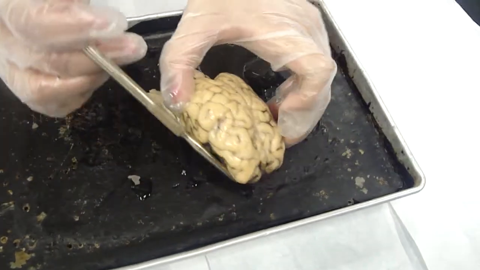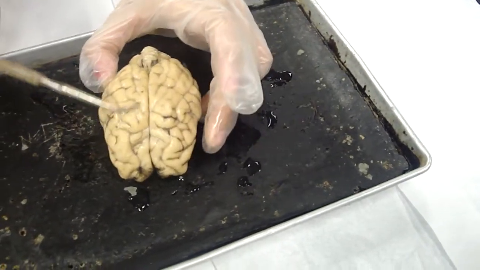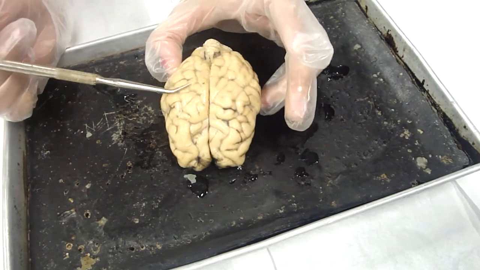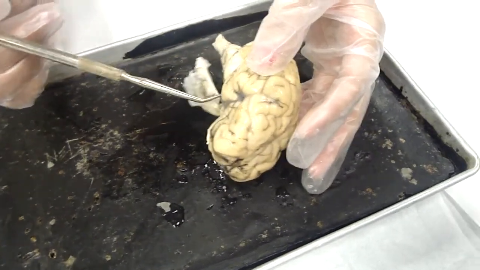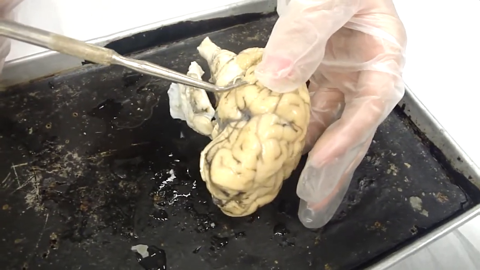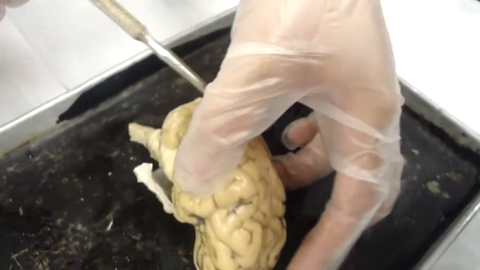Here on each side, the parietal lobe, the sides of the cerebrum. The temporal lobe, kind of stuck a little bit down underneath here. And the occipital lobe, which is the back portion of the cerebrum back here, beneath the occipital bone. I'm sure to show the camera.